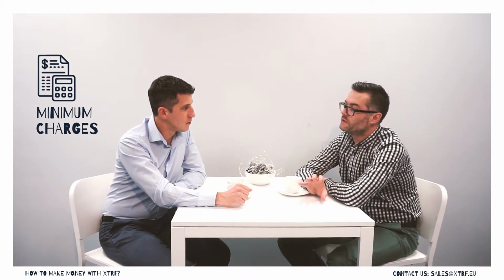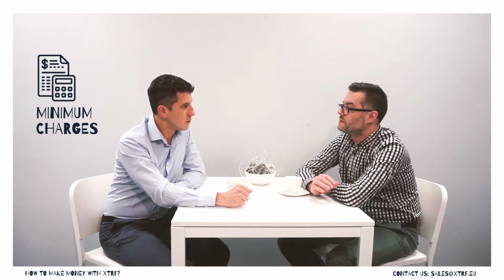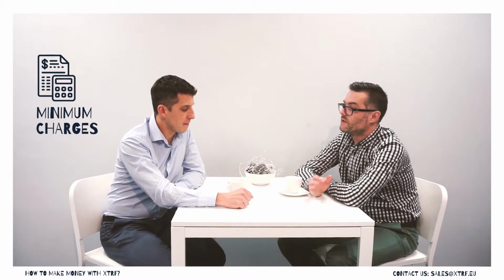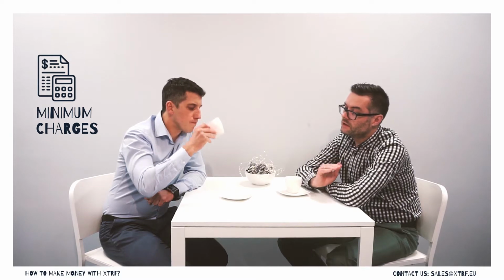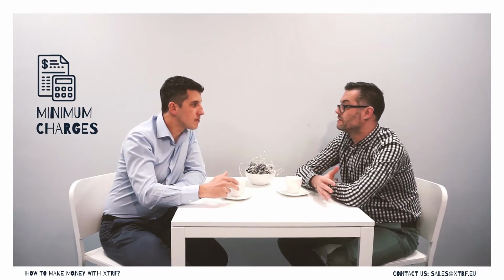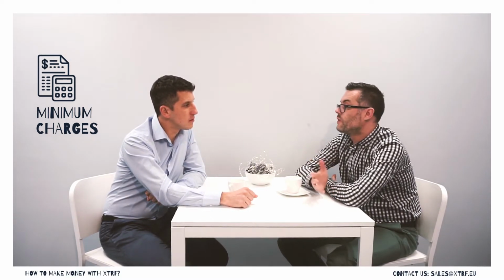For each project, you will need to generate POs for your providers, a quote for your clients, and an invoice. So there are certain things you have to do, whether it's 2 words or 2,000 words, right? And they have a certain cost. Without being able to cut this cost, the lowest you can go is, say, 10, 20 euros.